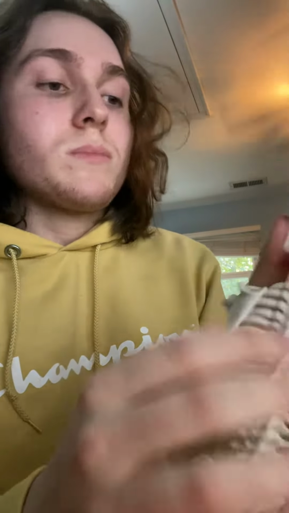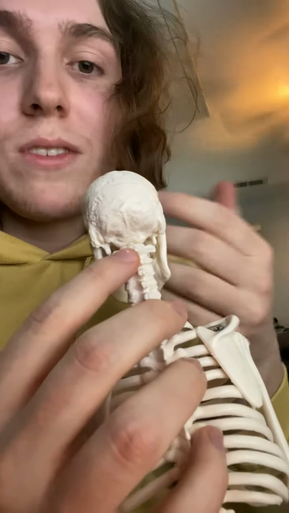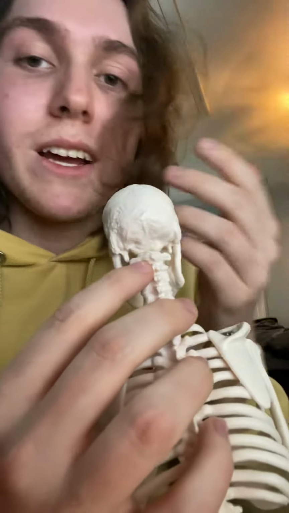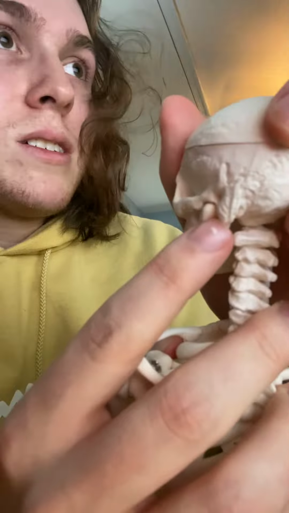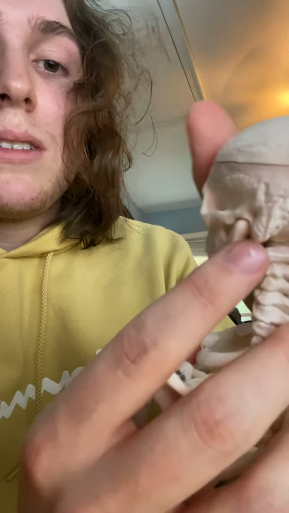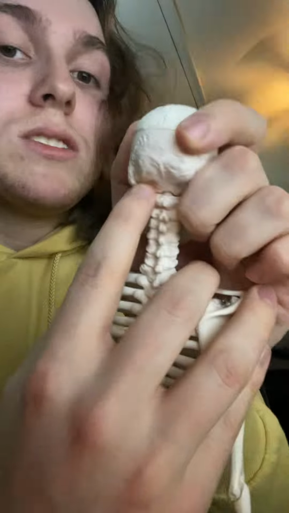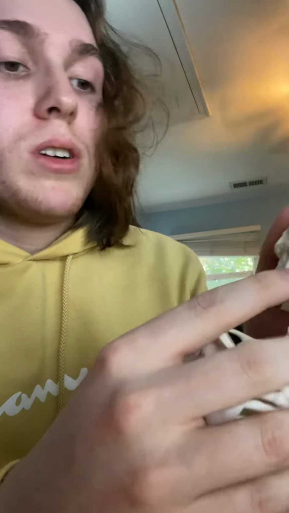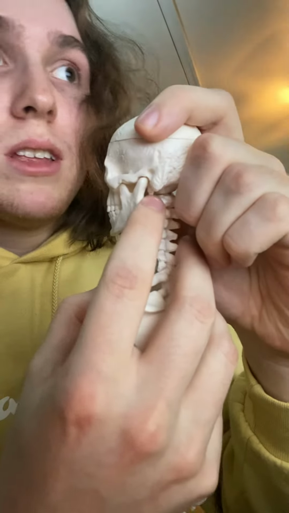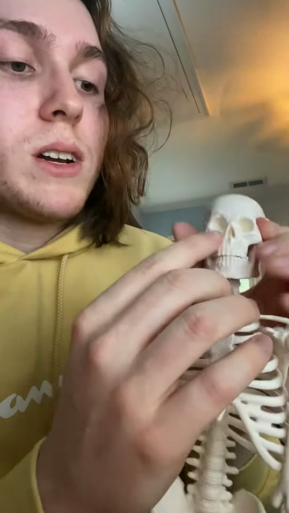The foramen magnum is where the vertebrae connect, where the spine connects to the skull. The mastoid process is right here, the bigger one. Just below that on the inside is the stylomastoid foramen. Okay, the styloid process is the smaller one behind the mastoid. There. The zygomatic bone is the cheek, right here, right here.